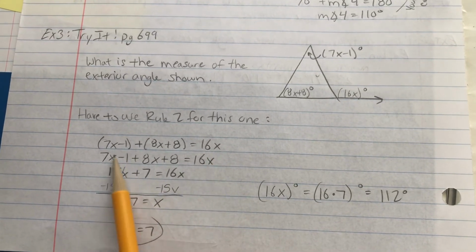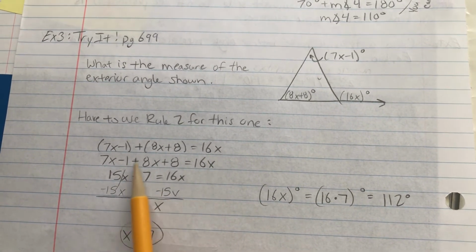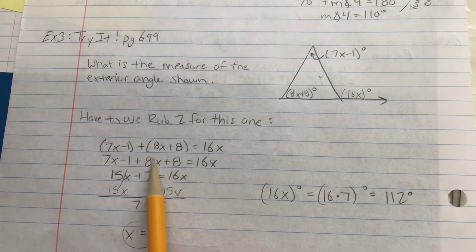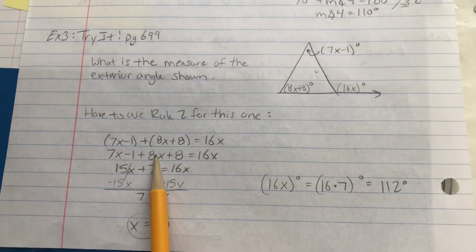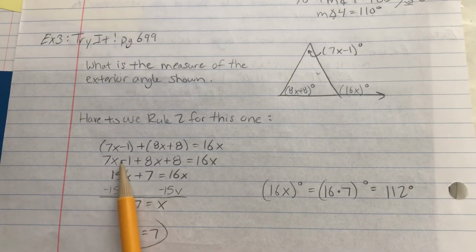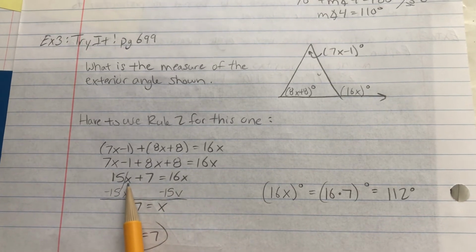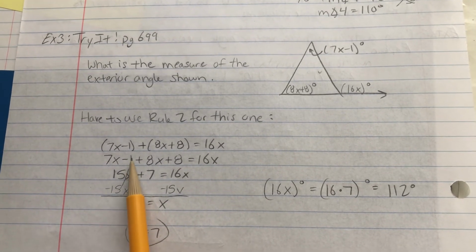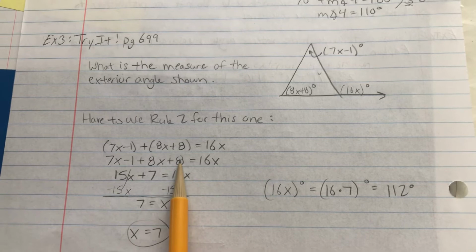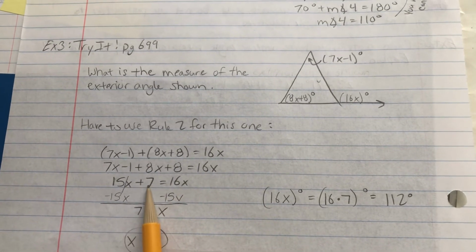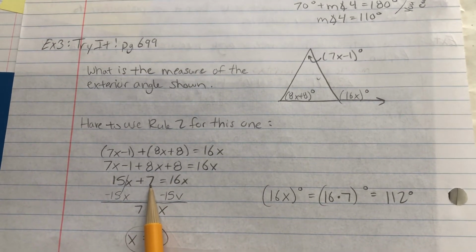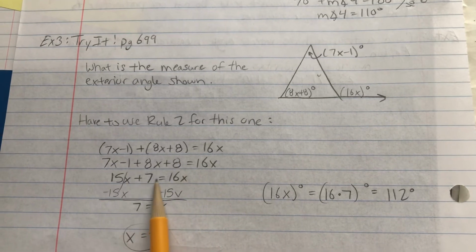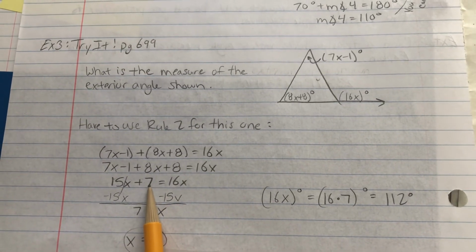Before we can solve, remember, we want to simplify both sides. So remember that expression that we used, clean up and pack up before you move. So 7x and 8x are like terms. That becomes 15x. Negative 1 plus 8, or 8 minus 1, are like terms. They simplify to a positive 7. So we clean up this left-hand side by combining like terms.